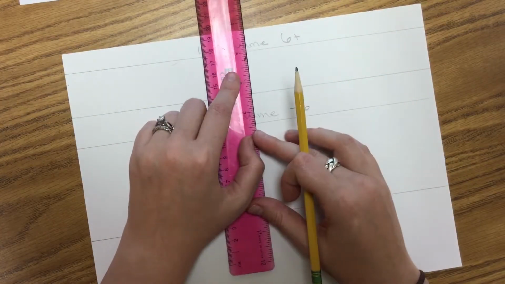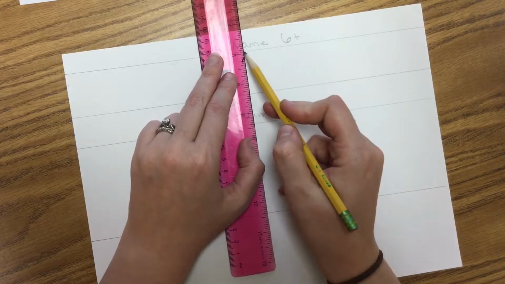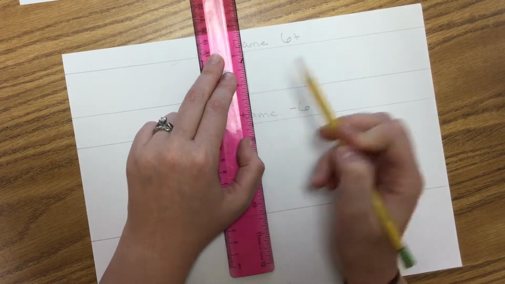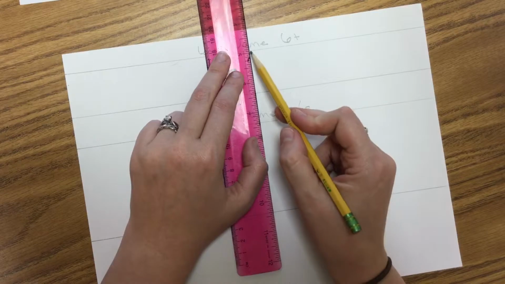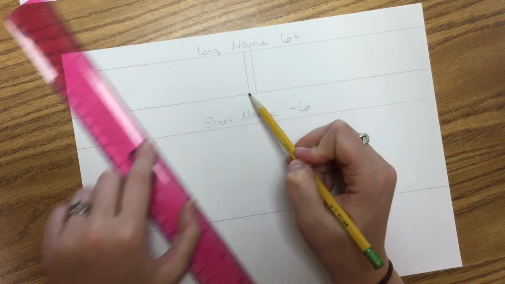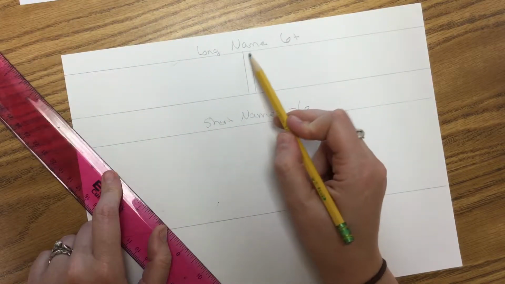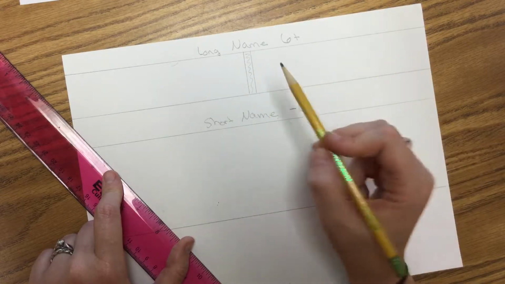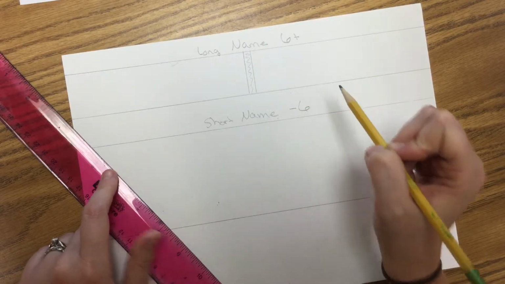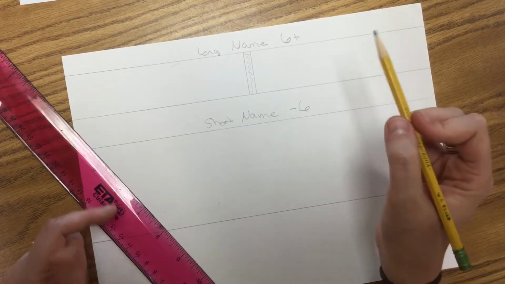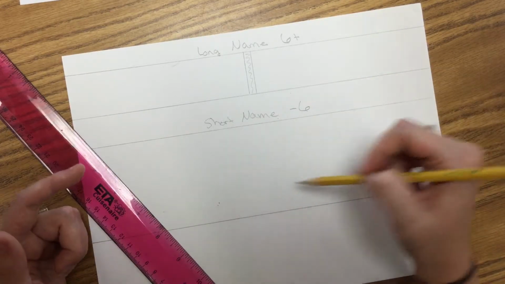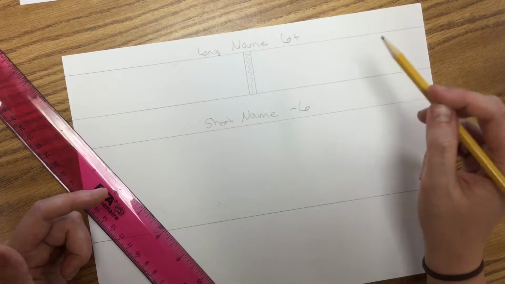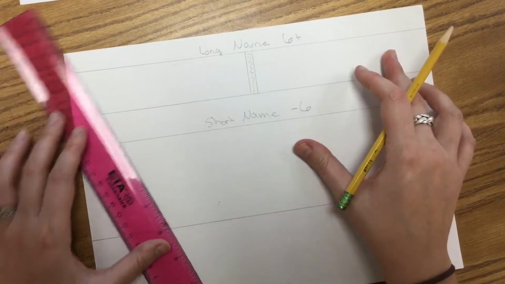I need to find the middle, and I need to put a space right in the middle. Try to make sure that it's the same distance at the bottom as it is at the top, and if you want to help you out, you can do that squiggly line. Now, I'm pressing harder with my pencil than I should be so that it shows up on the video. But remember, all of these lines that we're doing right now should be light. Draw light till you get it right.